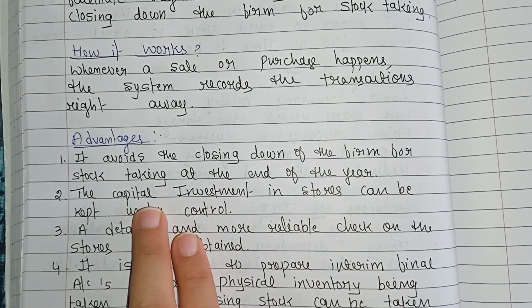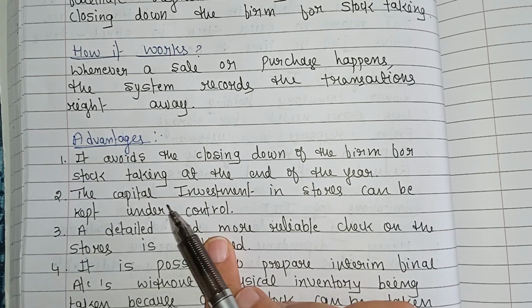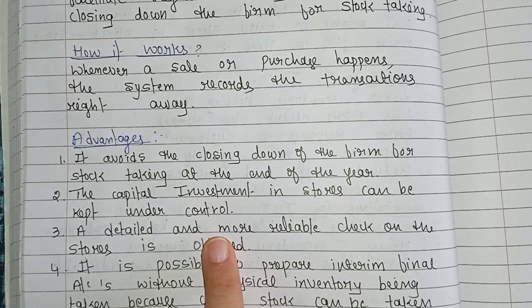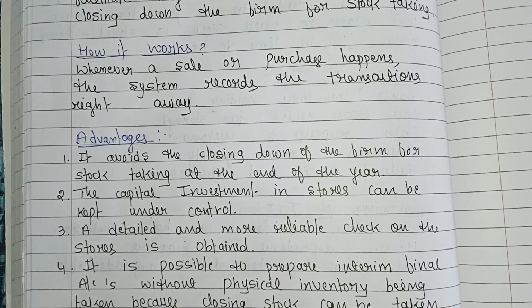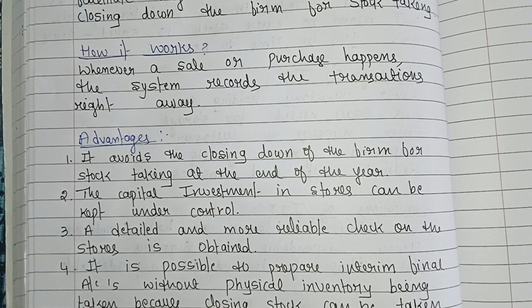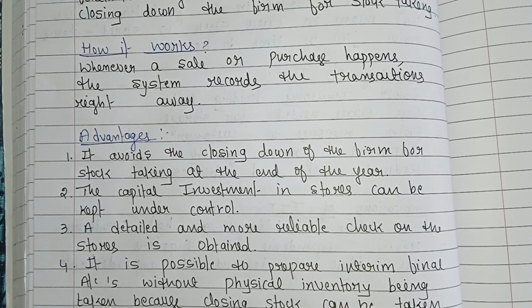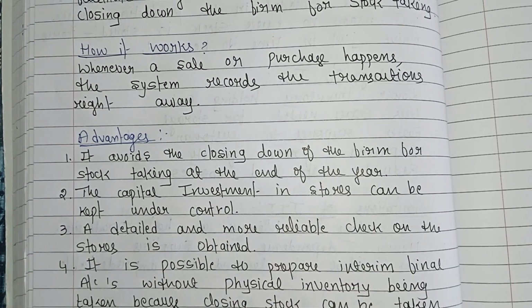Clear? And second one is the capital investment in stores can be kept under control. It means what? Here, with perpetual inventory system, businesses know exactly how much stock is needed. So this prevents overstocking, which means you don't have to invest heavily in extra storage space or warehousing. So that is how the capital investment in stores can be kept under control.